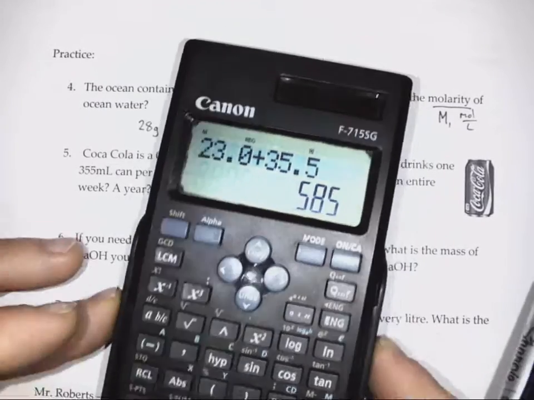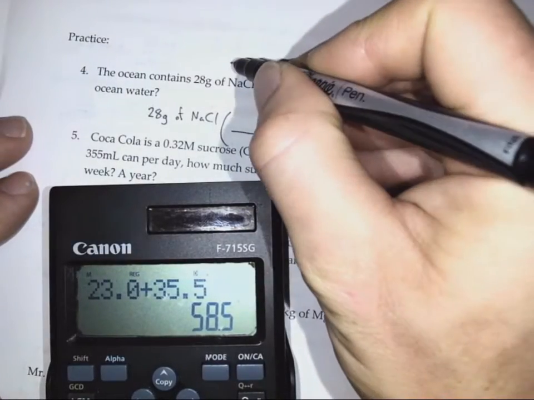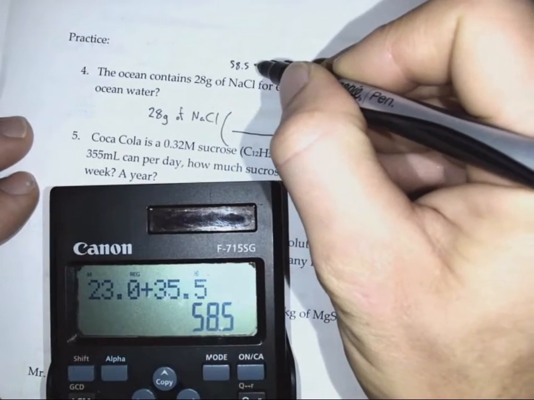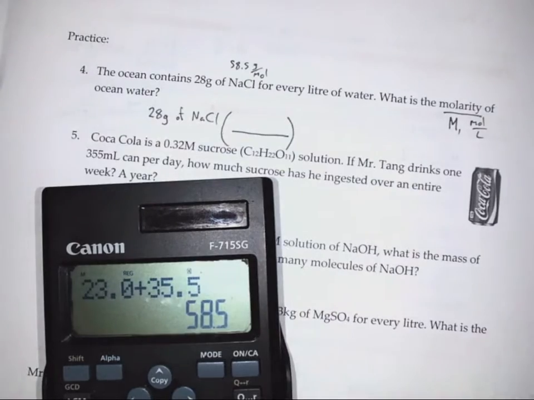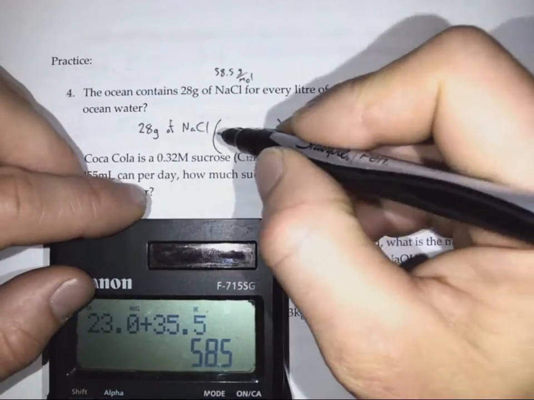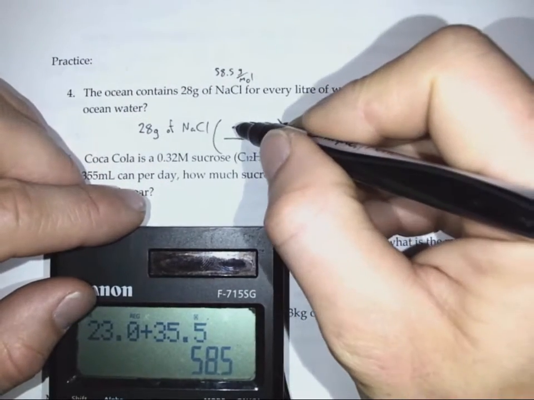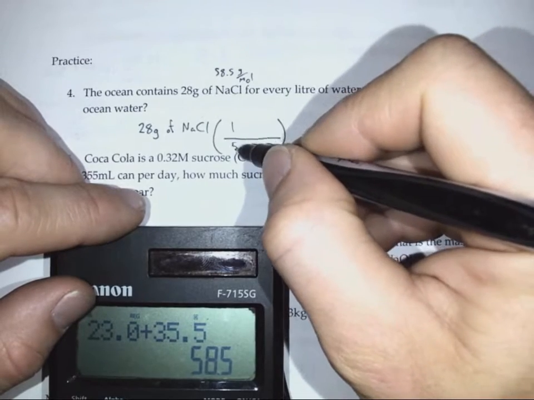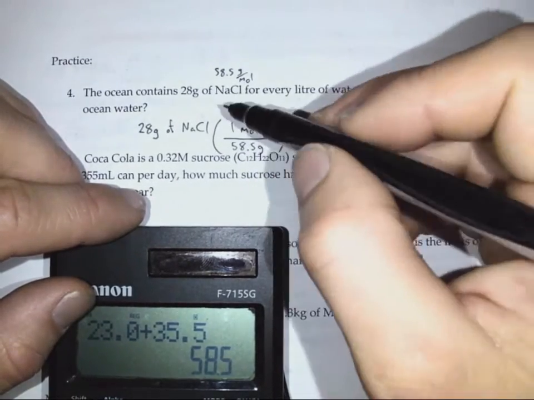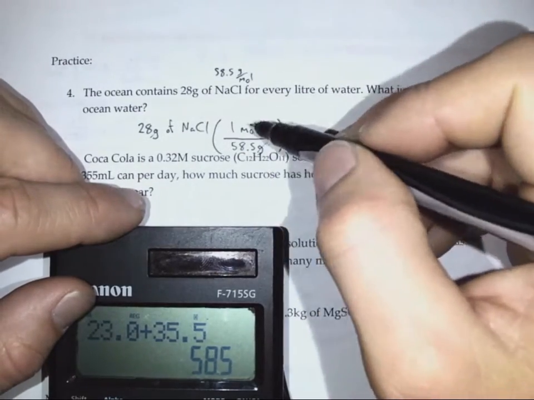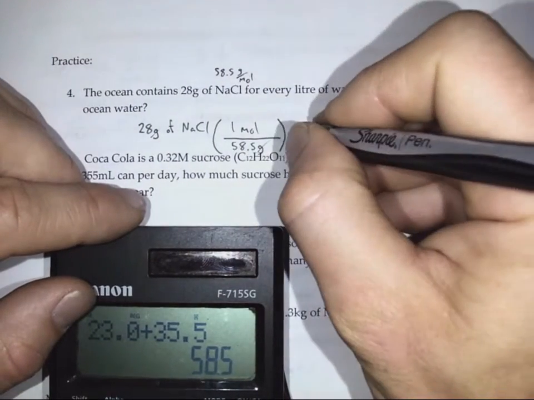And we find the molar mass of sodium chloride is 58.5 grams per mole. Now, we can use that as a conversion to convert mass into a number of moles. We want grams on the bottom, 58.5 grams for every 1 mole. These grams cancel out. Now we have moles.